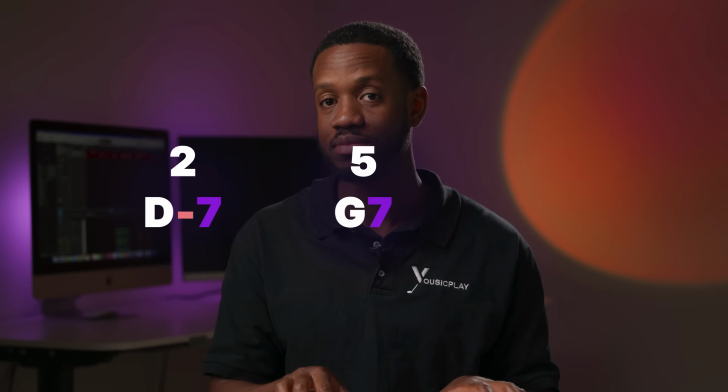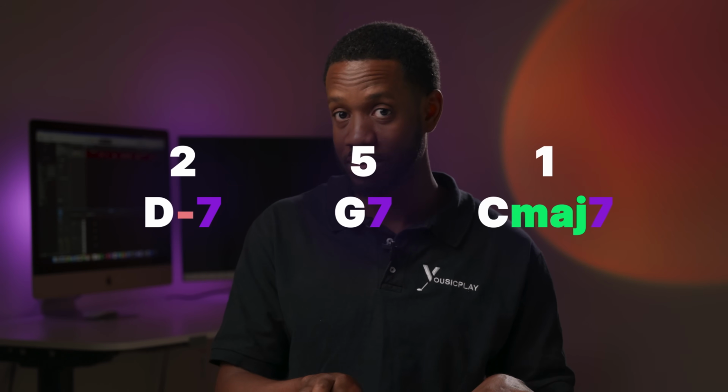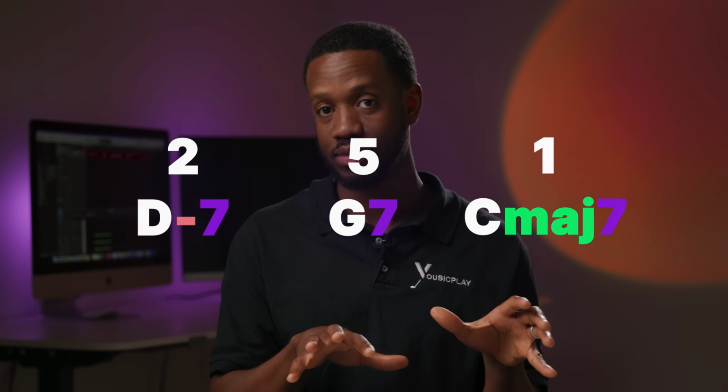So now you know the chord name and chord spelling for each of the 7th chords in the C major scale, including your 2 chord, 5 chord, and your 1 chord, your 2-5-1. Now to find a minor 2-5-1, we do the same exact process, but in our minor tonality, in our minor key. So let's use C minor as our example so you can really hear the change in tonality.